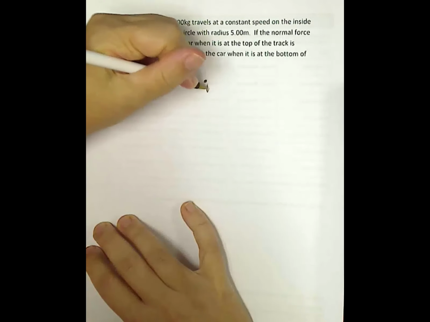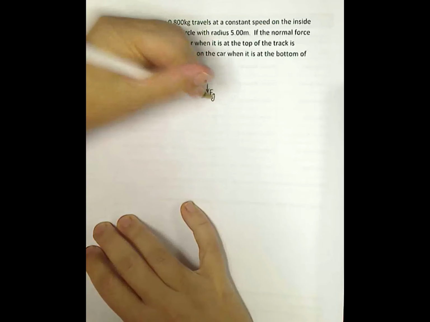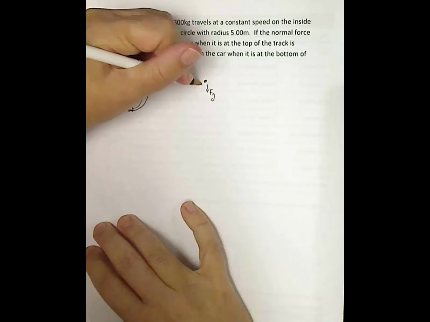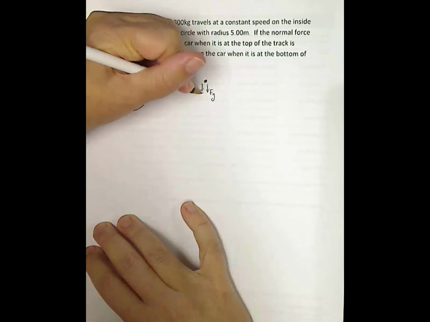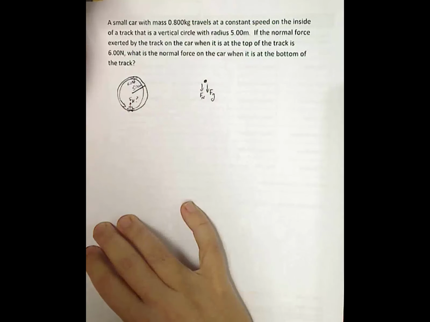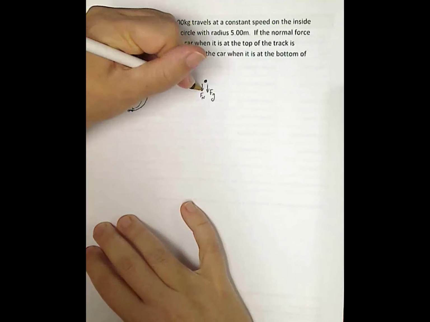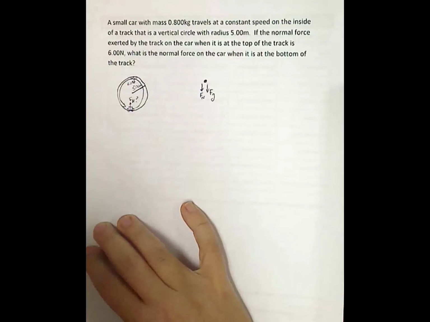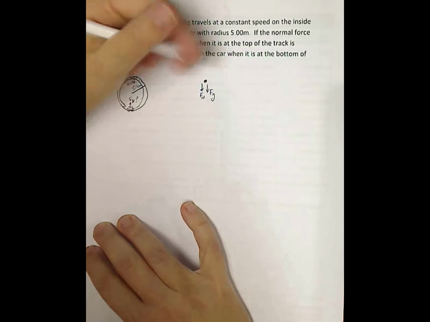Well, we've got gravity acting down. We've got the normal force, which is the force of the track pushing on the car, so that's also going to be down. We don't have any tension, there's no string attached. We don't have any friction because we're not told there's any friction on the track. So those are the only two forces that we have. Okay, so I've got two forces both acting downwards.